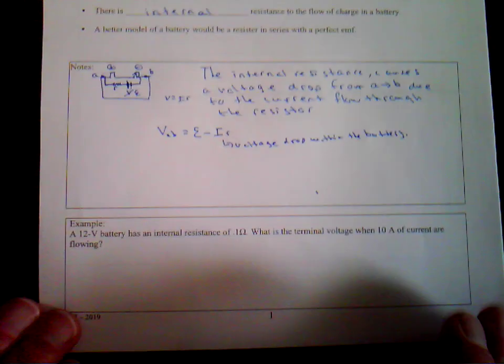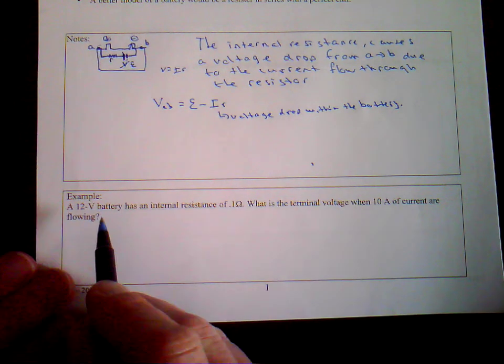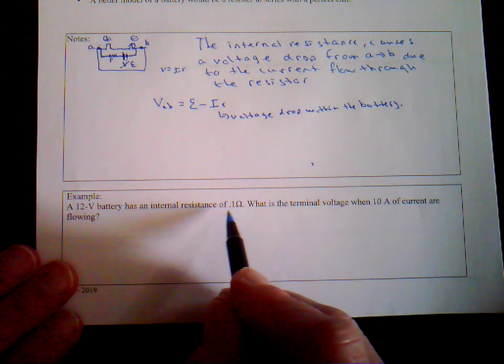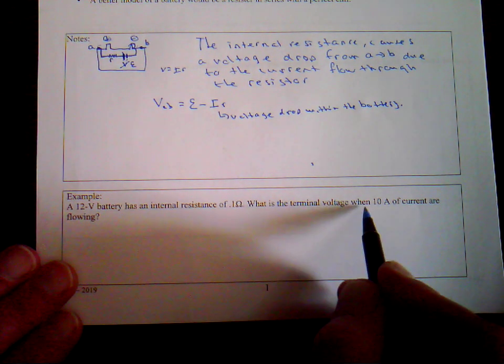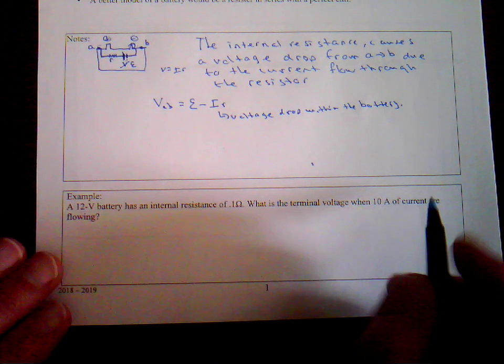So let's see how this works a little bit. A little quick example problem. We have a 12-volt battery that has an internal resistance of 0.1 ohms. What is the terminal voltage when 10 amps of current are flowing through it? So this is what we have.